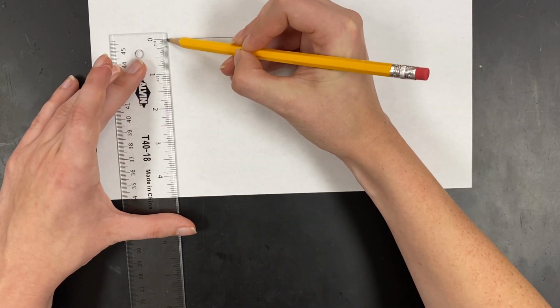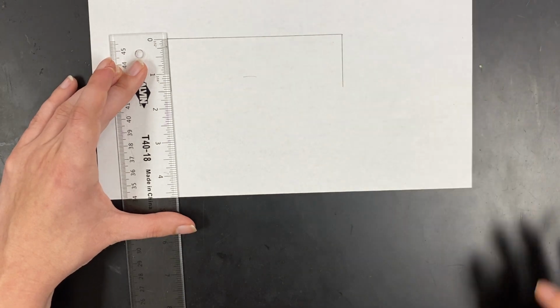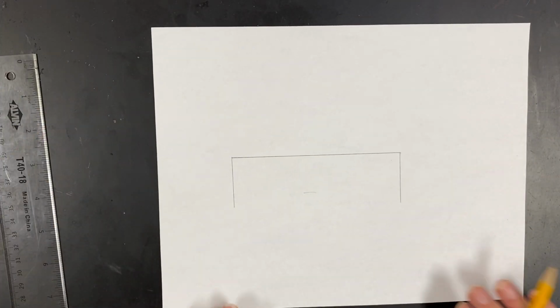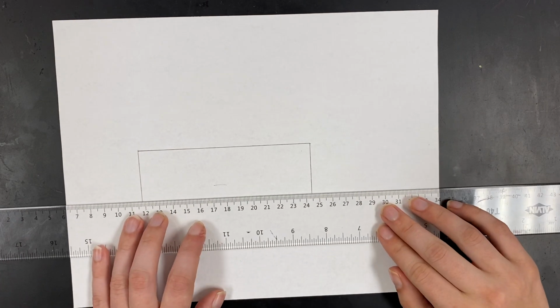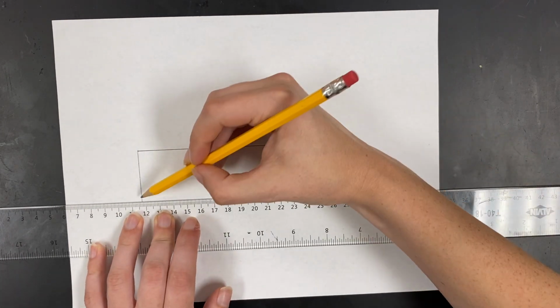And I'm gonna make one on the other side as well. If you can't see that, let me bring it down for you a little bit over here. There you go. That's what your paper should look like, okay? And then what you're gonna do, you're going to connect them right here at the bottom. So we have a rectangle.